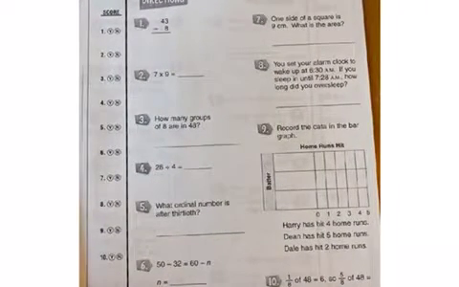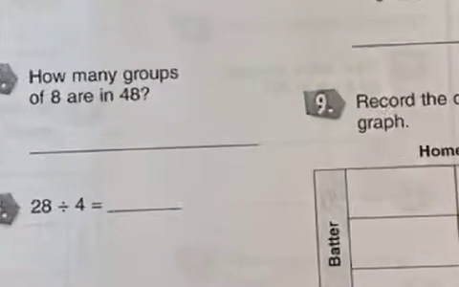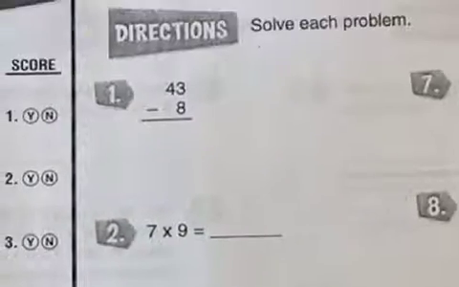Number 1, 43 minus 8. Now, I'm pretty confident that you guys know how to do that. Let's do it together, though, just in case. 43 minus 8. Well, let's look. Can we do 3 minus 8? No, we cannot do 3 minus 8. So what do we have to do? We're going to have to borrow, right?